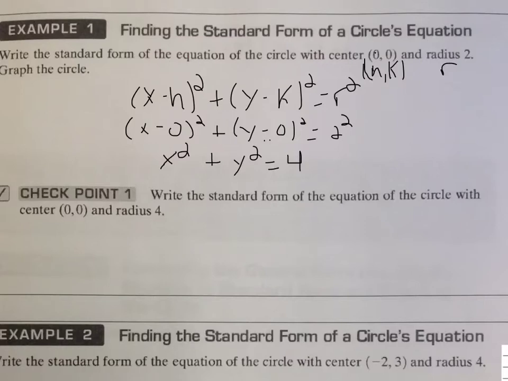The one thing you should notice about circles is that in order to have a circle, you're always going to have an x squared plus a y squared. There are going to be different things in the future, and you're going to have to recognize the difference between a circle and a hyperbola and a parabola and their formulas. But a circle is always going to have an x squared, a plus in between, and then a y squared. They're both going to be squared. So try checkpoint 1. When you come back, I'll give you the answer.